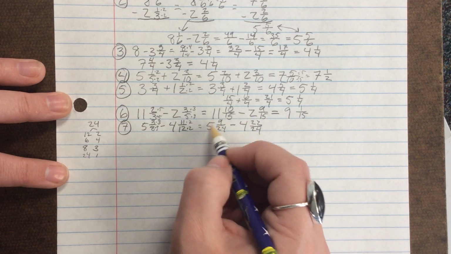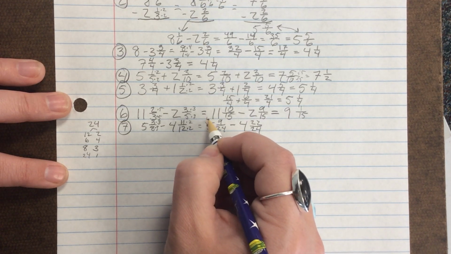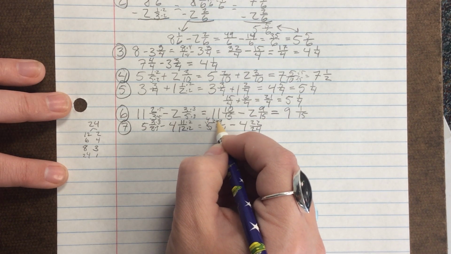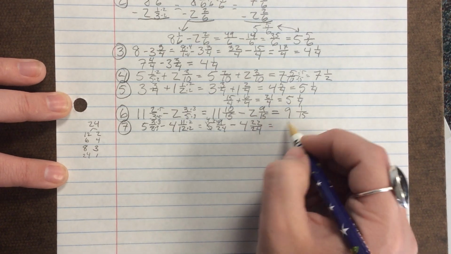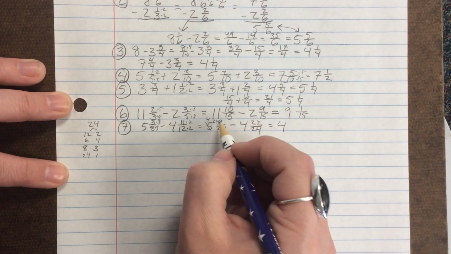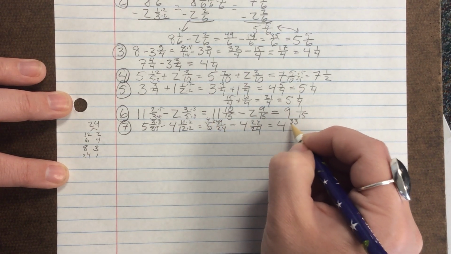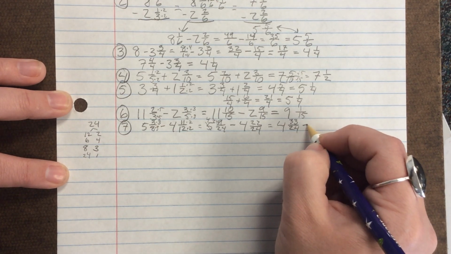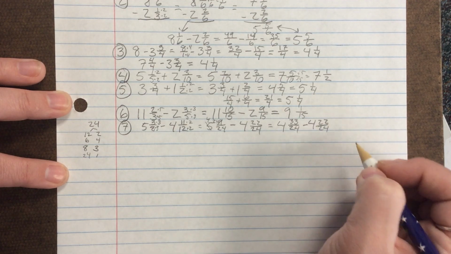If we do it the book way and we borrow 1 out of this whole number, this 5 becomes 4, and we're going to add in 24 to the top number here. And so that becomes 4, and then 24 plus 9 is 33/24 minus 4 and 22/24.